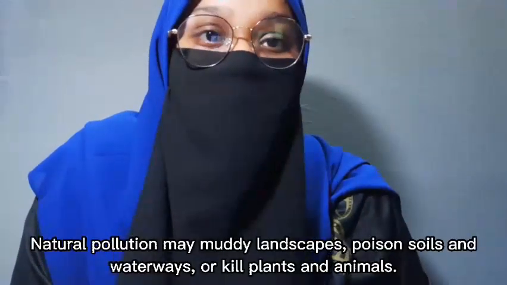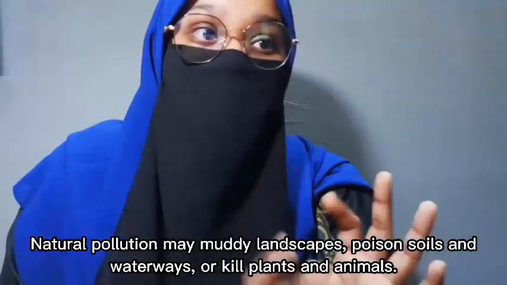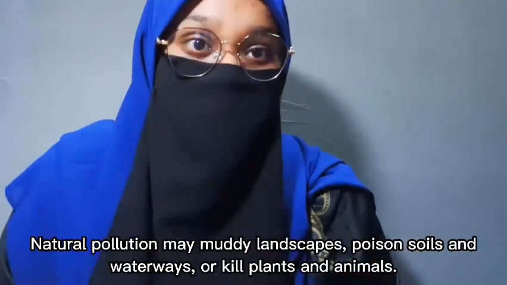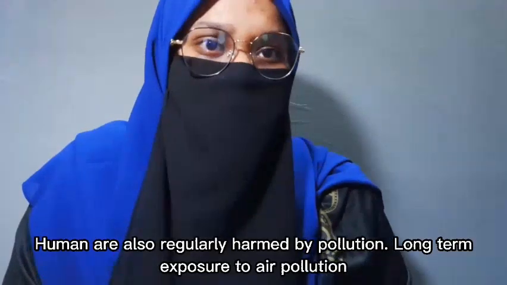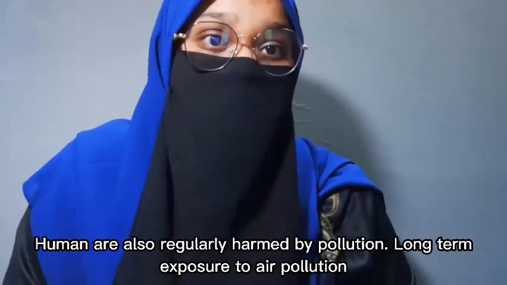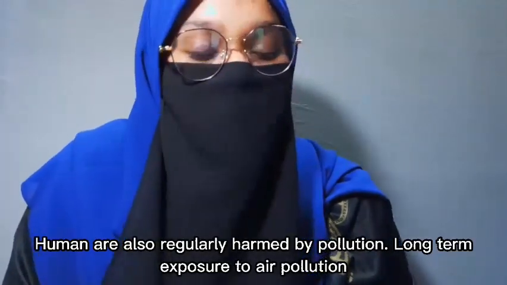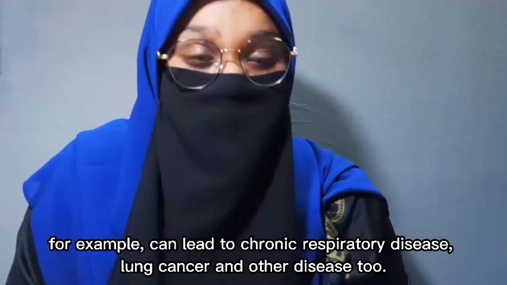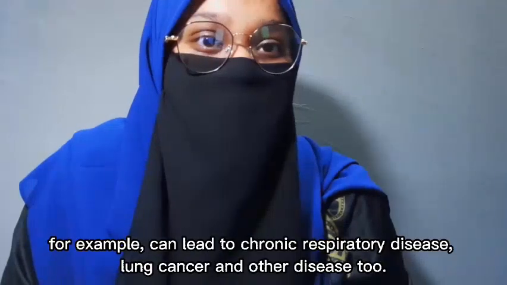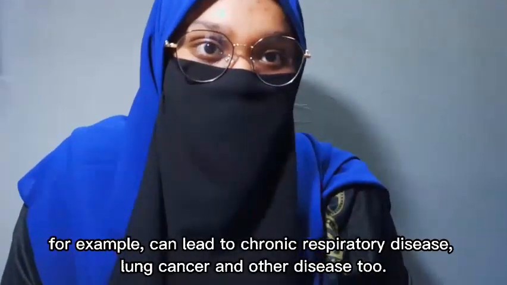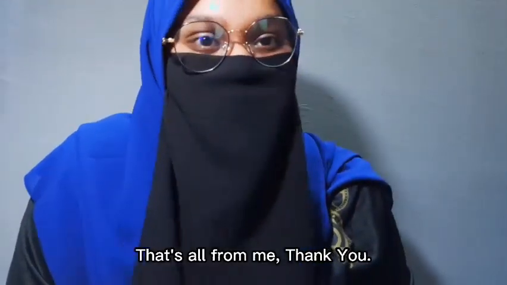Natural pollution may muddy landscapes, poison soils and waterways, or kill plants and animals. Humans are also regularly harmed by pollution. Long-term exposure to air pollution, for example, can lead to chronic respiratory disease, lung cancer, and also other diseases. That's all from me. Thank you.